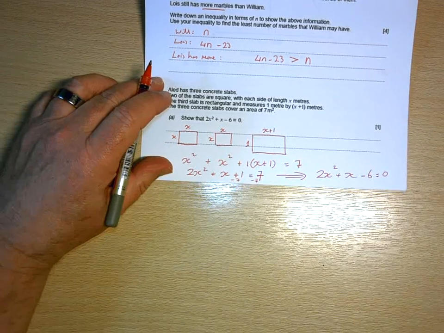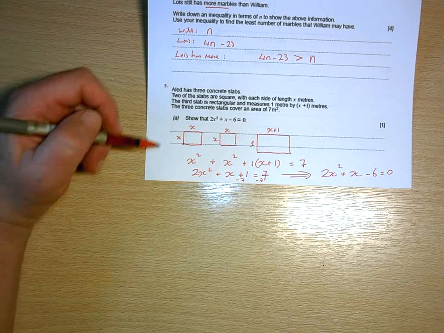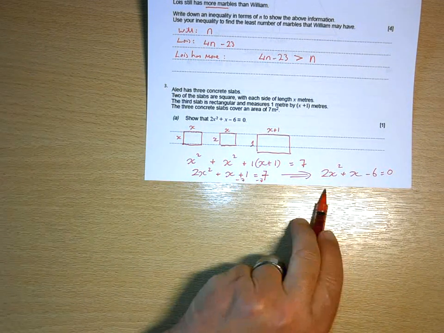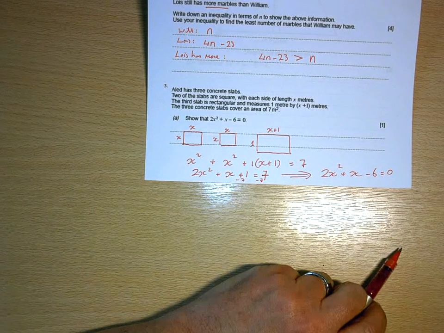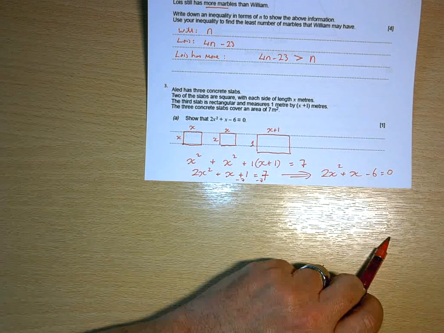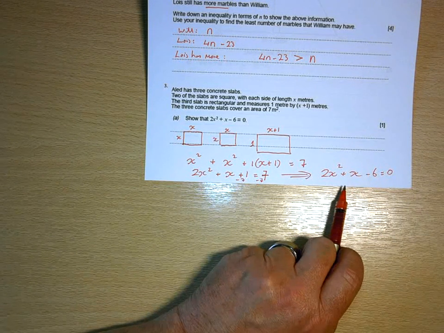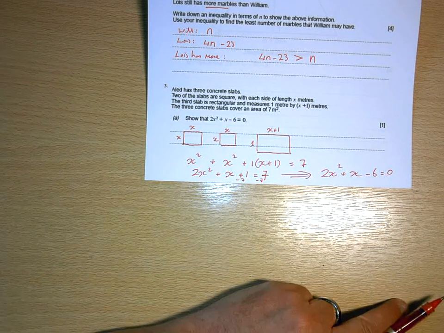And then part B of that question would be getting you to solve that equation. If it said giving your answer to 2 decimal places, you know you'd have to use the formula. If it didn't, then you know you'd have to do that by factorizing first.